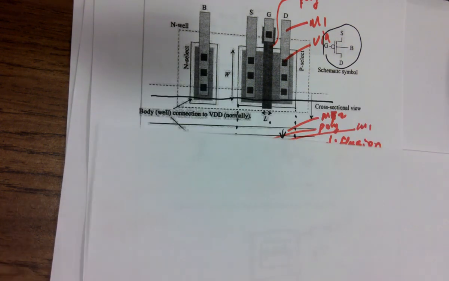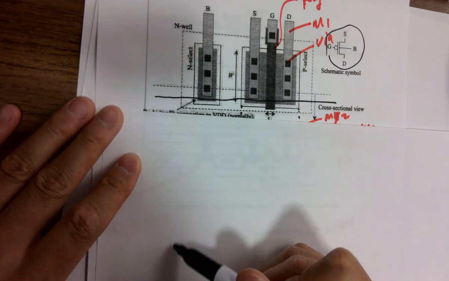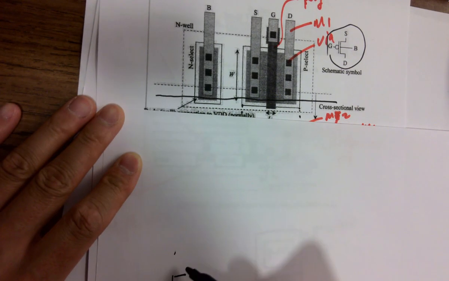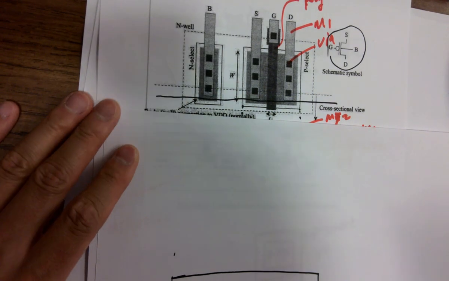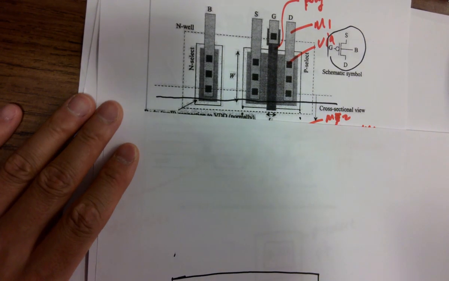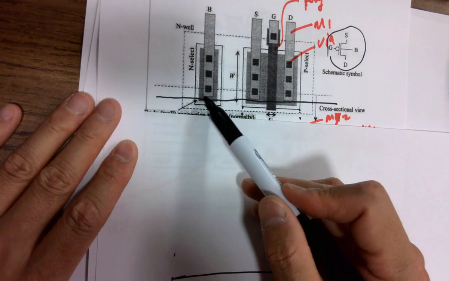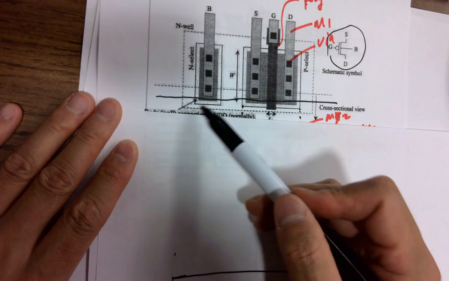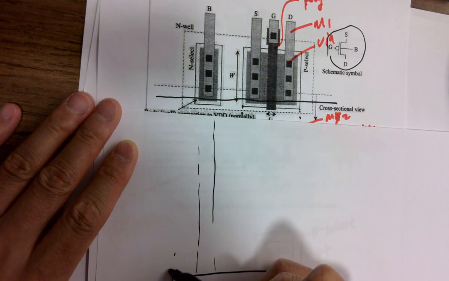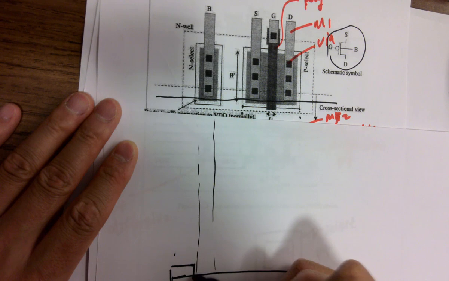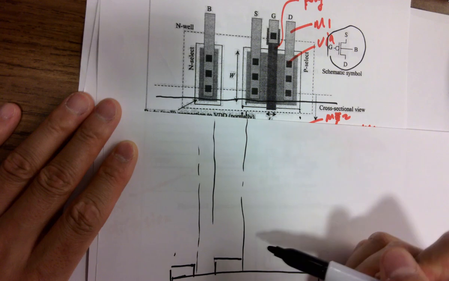Now let's draw it. Bottom up. So here's the N select, here's the P select, or N act and P act, and you know that for this area there will be an opening. But the rest will be a Fox. There will be an opening.